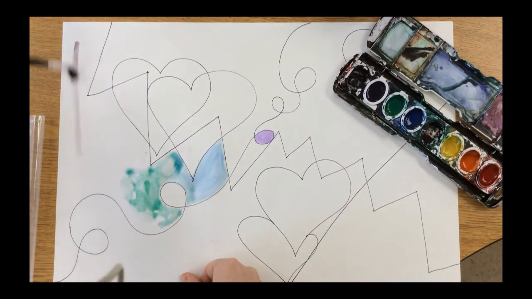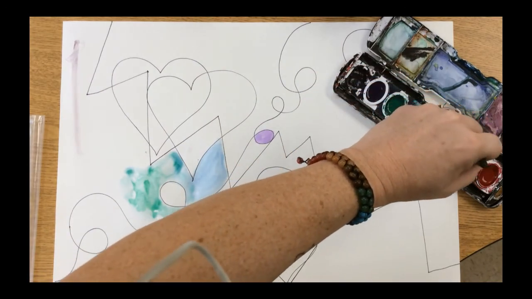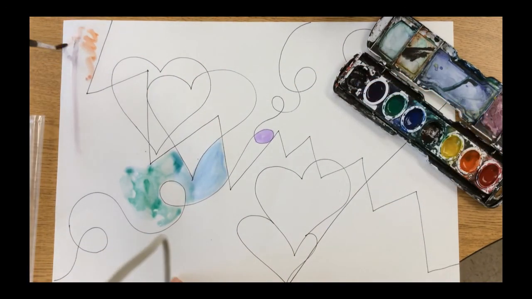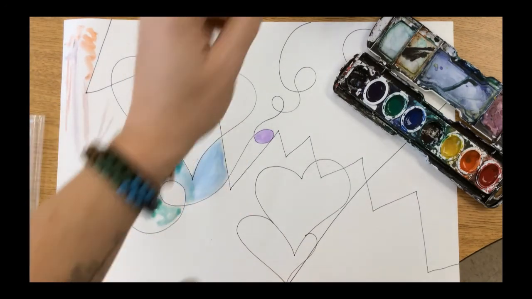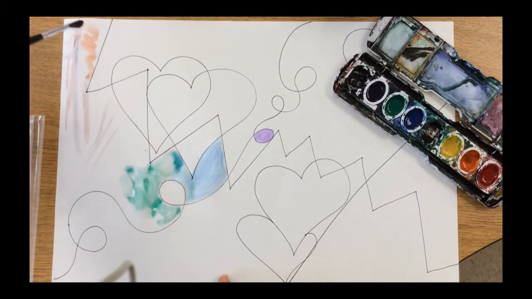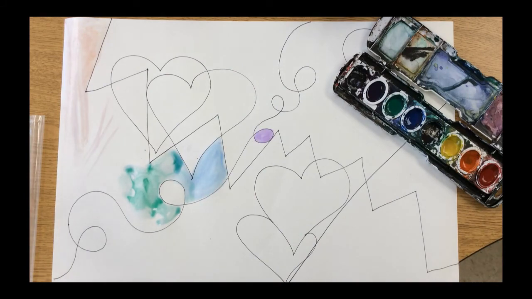But if it's really dry, because I woke everything up so well, if it gets really dry, you'll notice that it starts leaving lines. And what I want you to do is make sure you get more water and go over your paint, and you can spread it. So take your time painting, take your time adding lots of color, and I can't wait to see what you create.